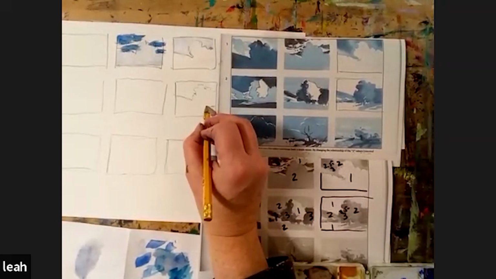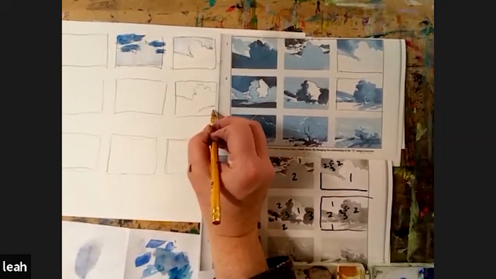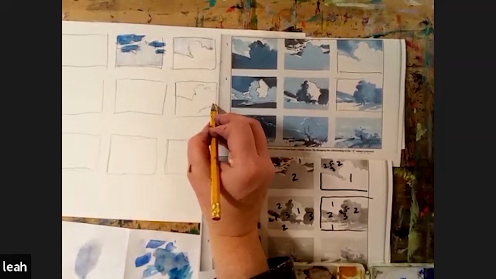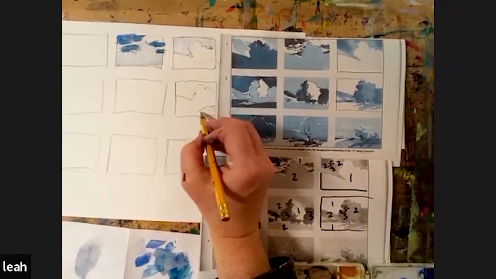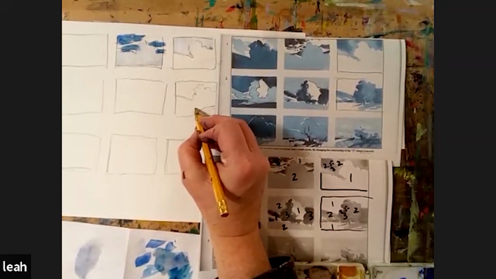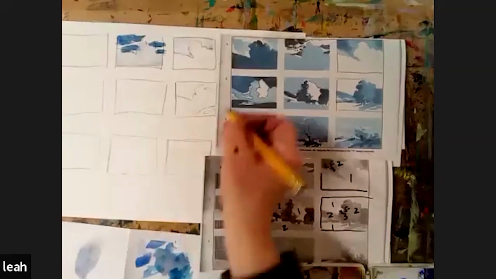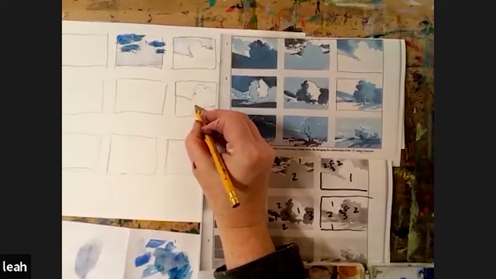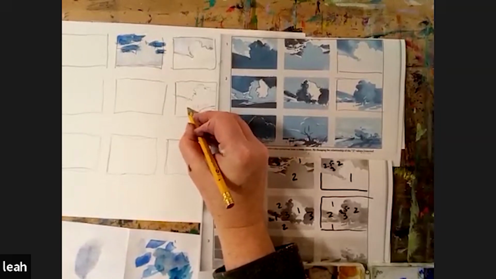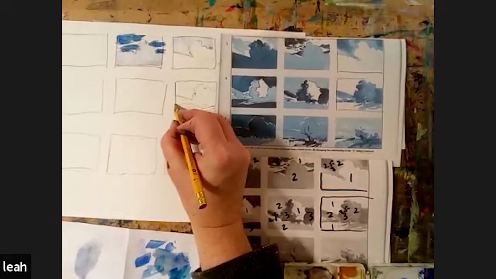In watercolor, the only white is the white that you leave, the paper. Well, we do use white, but in a very specific way.